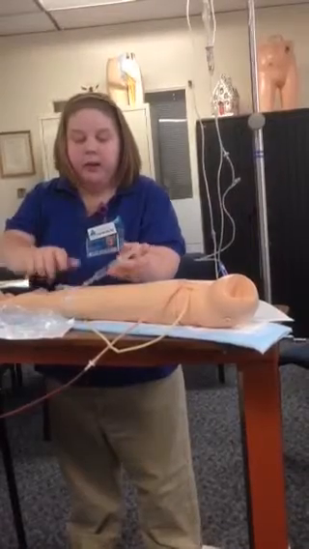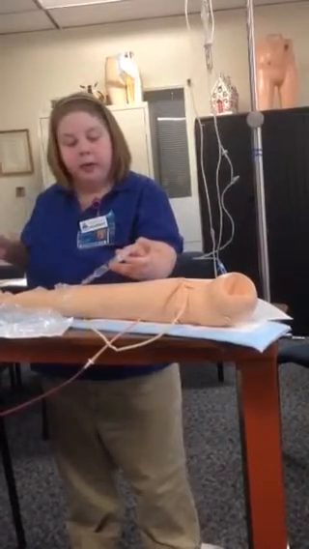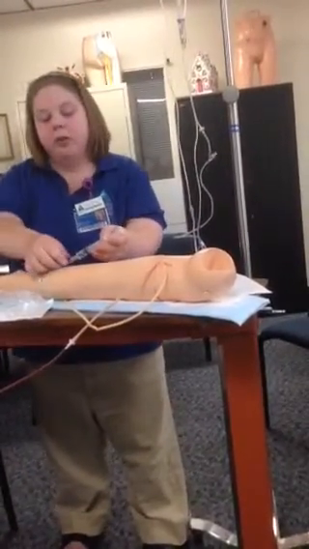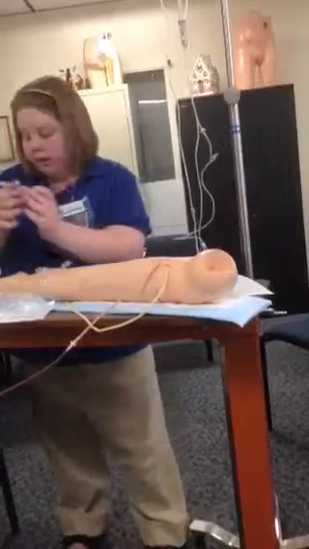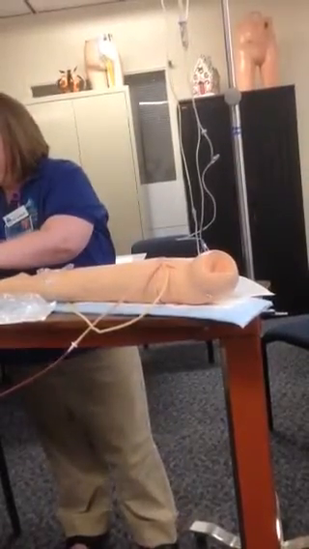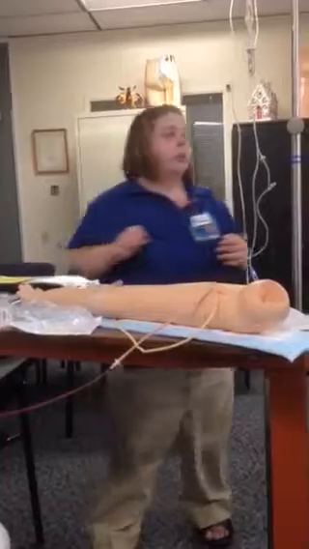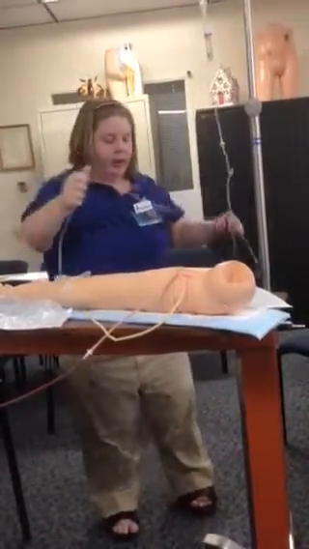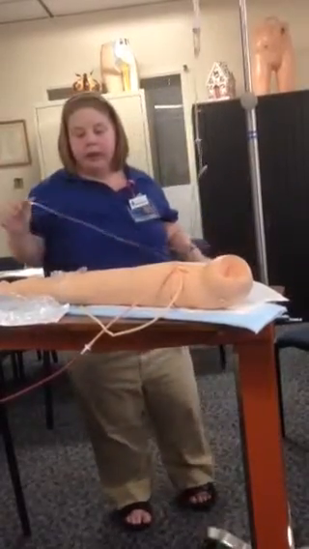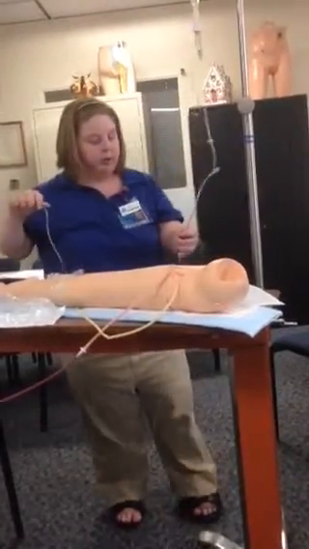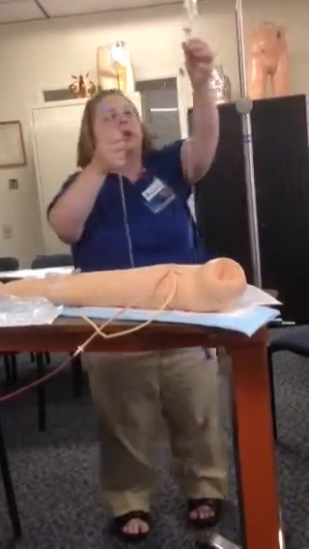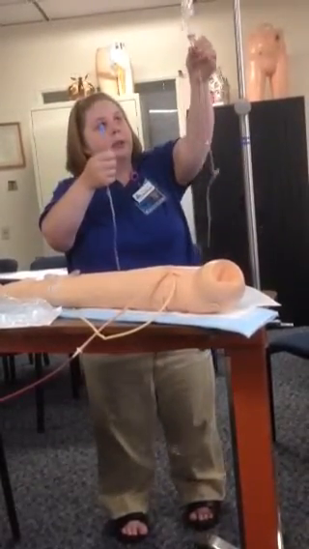I would have had this unclamped. I'm aspirating. I'm going to insert 3 milliliters of saline. Push pause, push pause. Going to unclamp. And I would have primed my tubing, and I would have double checked any allergies with my patient as well. I'm going to unclamp. I'm going to prime my tubing.